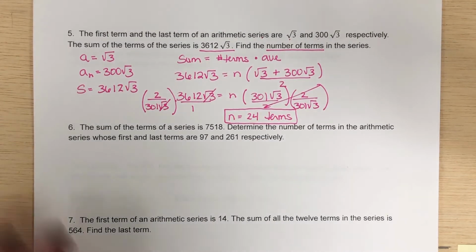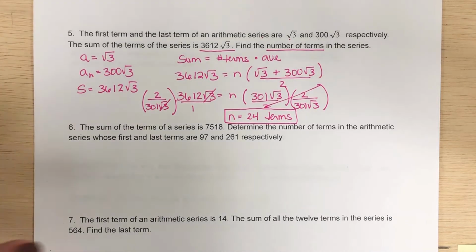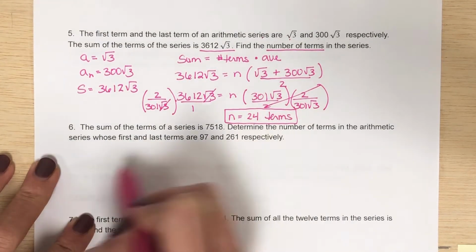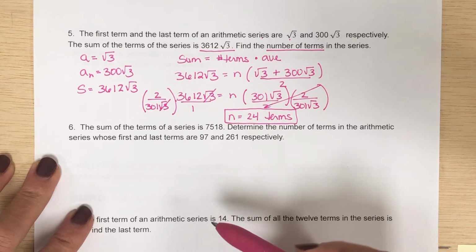All right, I would recommend try numbers 6, 7, and 8. Try number 6 and then check your answer. Try number 7, check your answer. Try number 8, check your answer. I'll go ahead and solve the problem just in case you're still kind of needing some extra help with that.